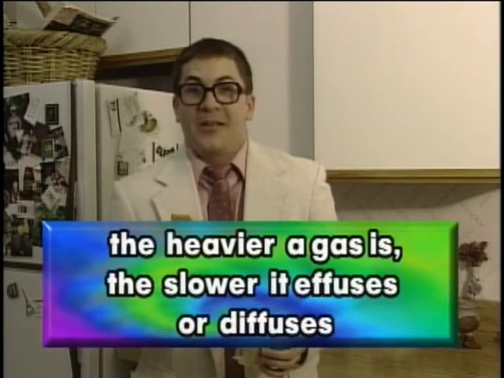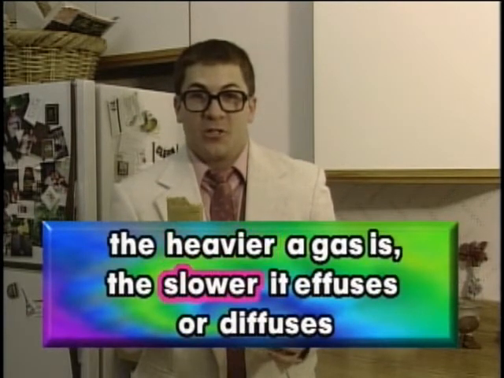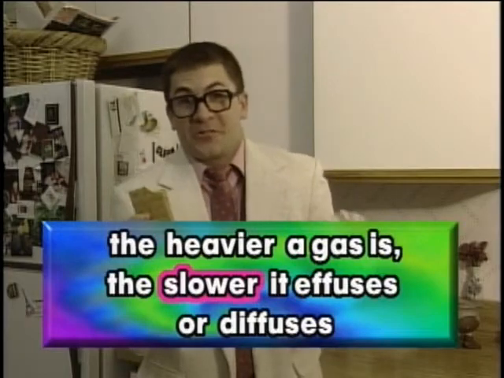Not only am I a snack food, but I made a law. Once again, my law states the heavier a gas is, the slower it effuses or diffuses.